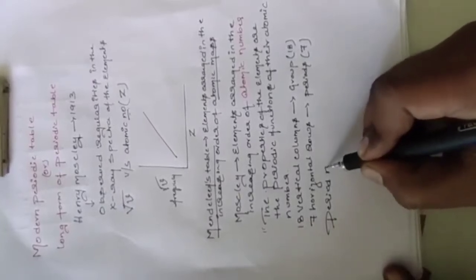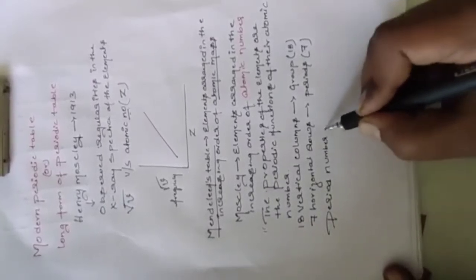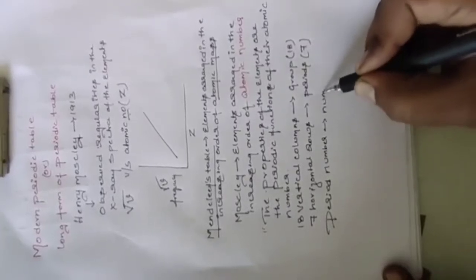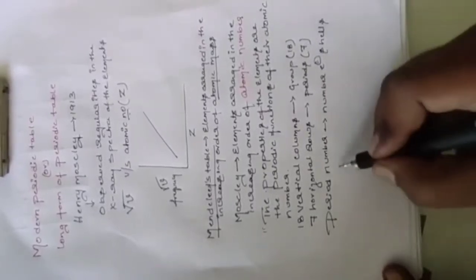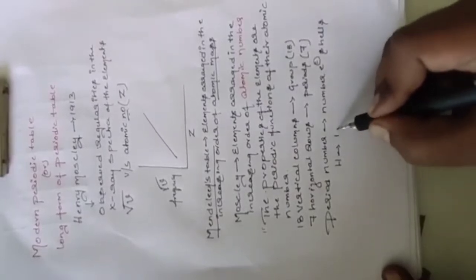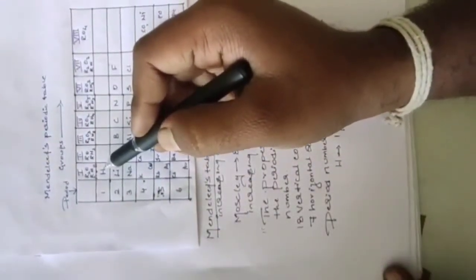Next we are going to talk about periodic functions. Period number, or you can call it the number of electron shells. For example, hydrogen is in the first period, so it has only one shell.